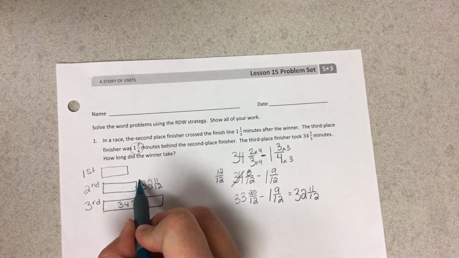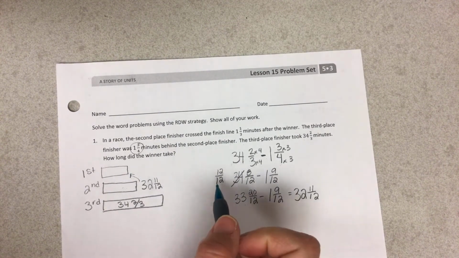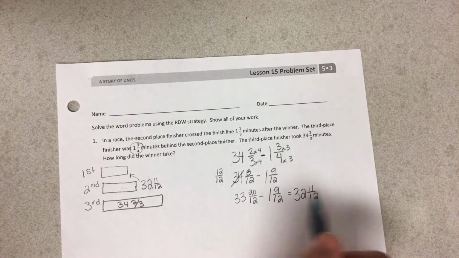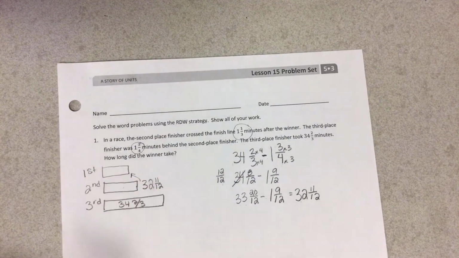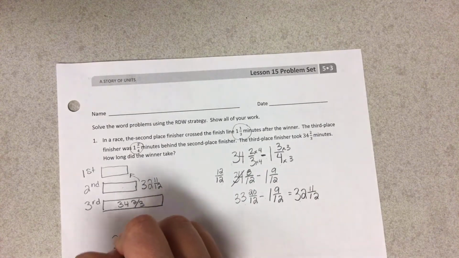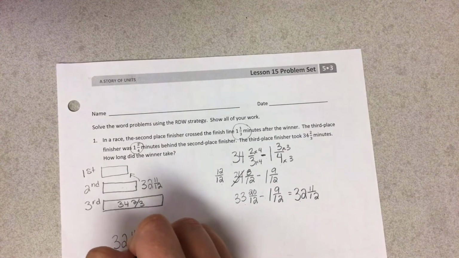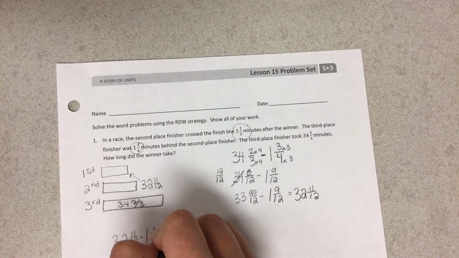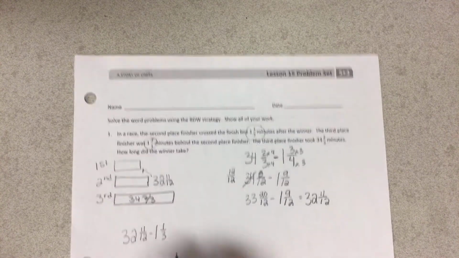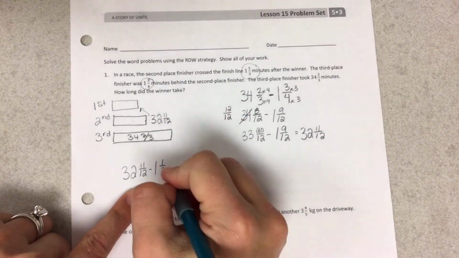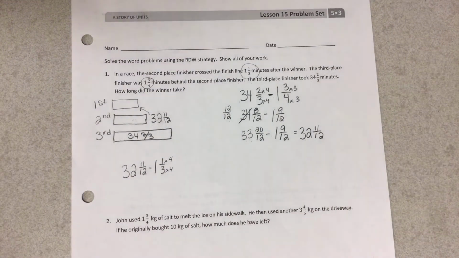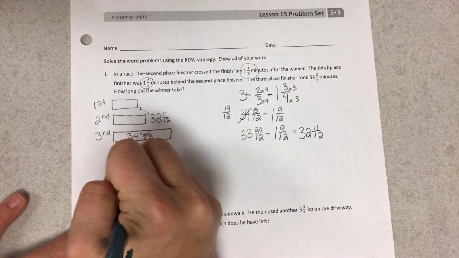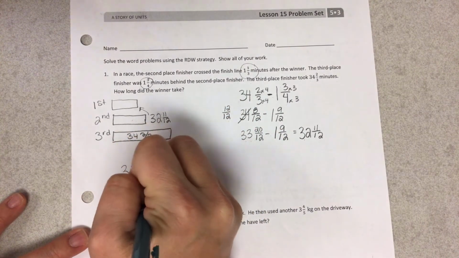So now I need to figure out what is first place. I'm going to take this 32 11/12, and I know that he was 1 1/3 minute after. So I'm going to subtract that 1 1/3. I already know that 12 is my common denominator, so this fraction I'm just going to multiply by 4. And I'm already looking, guys, I'm not going to have to borrow for anything, so it's going to be pretty simple to figure out this time.